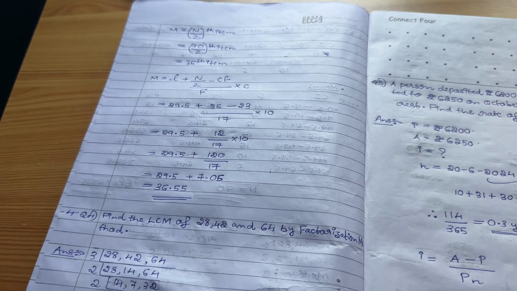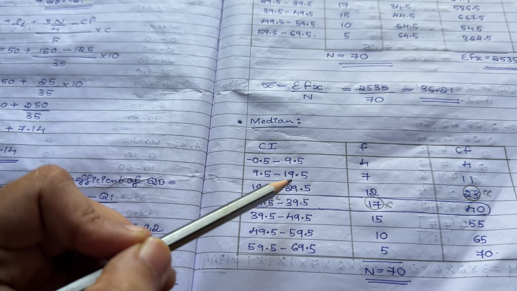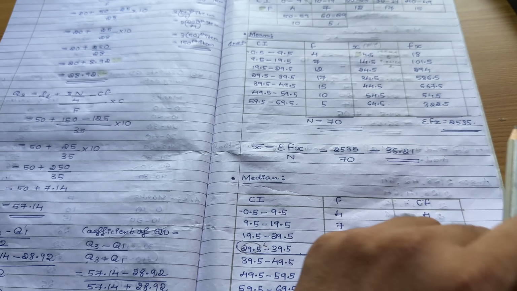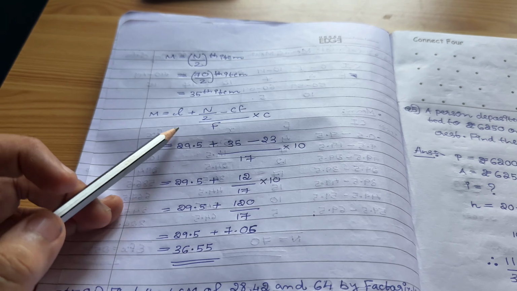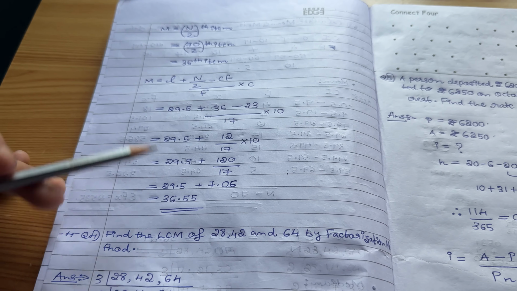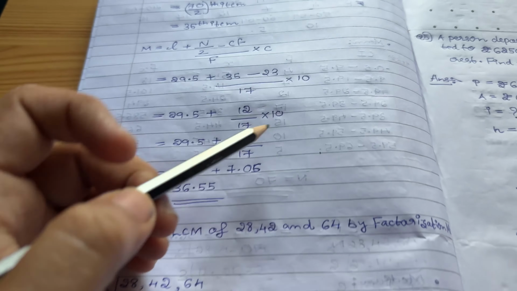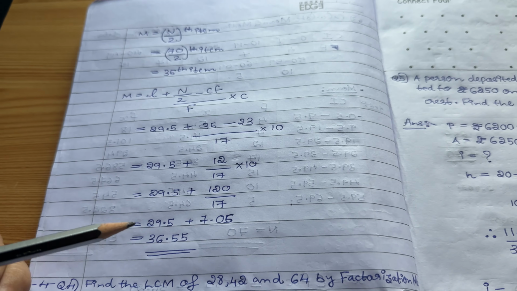Into C. C is 10, the class interval difference between each class interval. 0.5 to 9.5, 9.5 to 19.5. Each class interval difference is 10. So C is 10. Now we want to calculate and get the answer. 36.55 we are getting. So in the mean we got 36.21, and in the median we got 36.55. Same answer we are getting, 36.